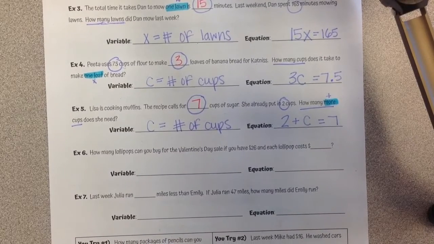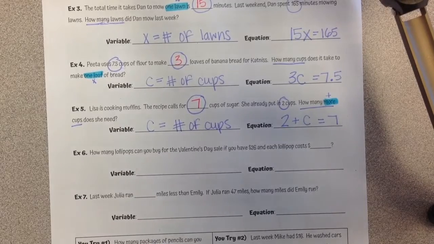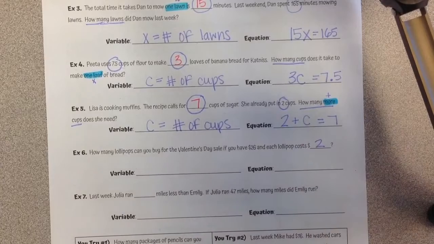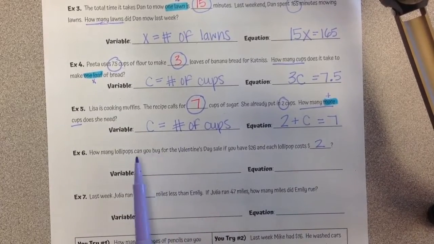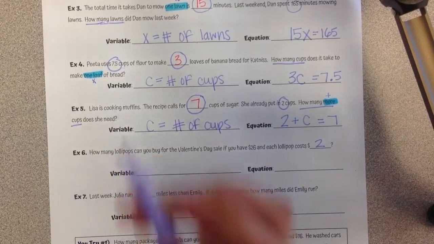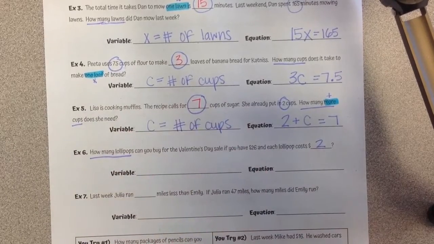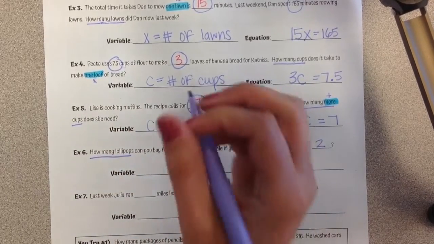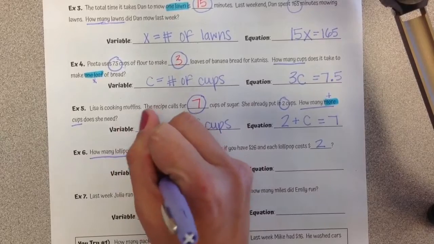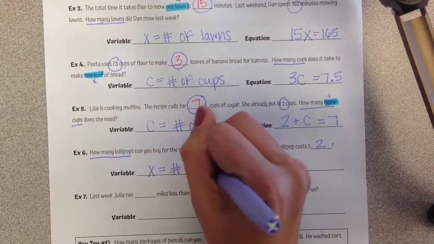Number 6, how many lollipops can you buy for the Valentine's Day sale if you have $26 and each lollipop costs $2? Okay, first thing, I'm looking for my unknown. This time it's not at the end, but I see the words how many, and it says how many lollipops. So our unknown, what we're solving for, is the number of lollipops. Again, an L looks like a 1, so I'm just going to say X for lollipops. X equals the number of lollipops.